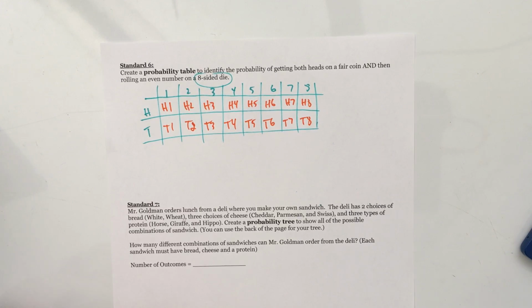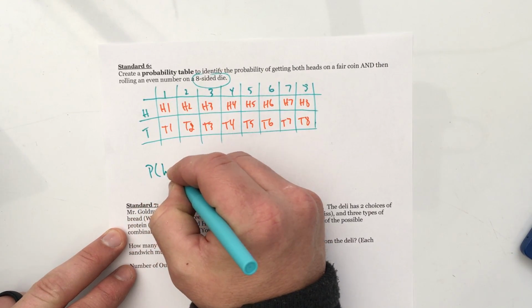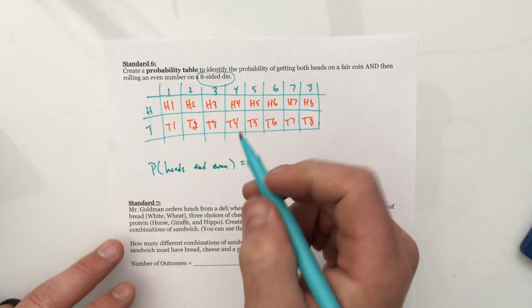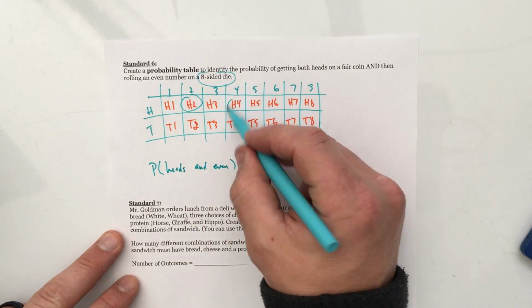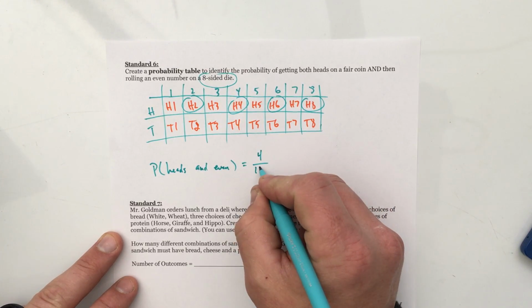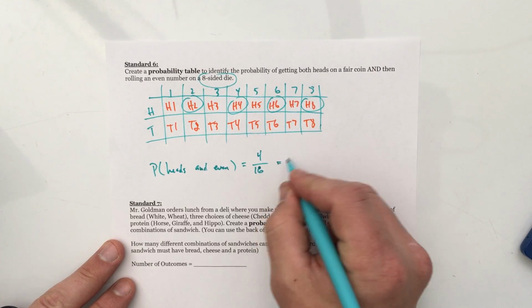And now we want to find the probability of heads and even. Well, that's 1, 2, 3, 4 out of 16, because there's 16, right? Which is 1/4.